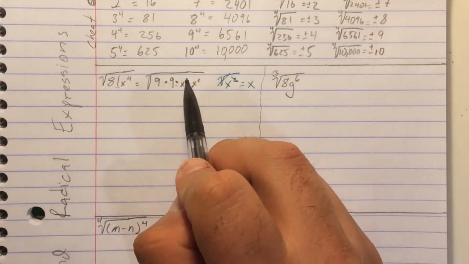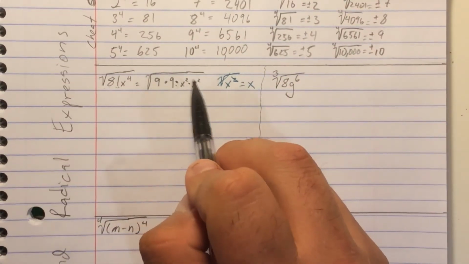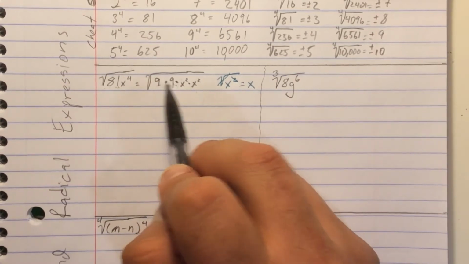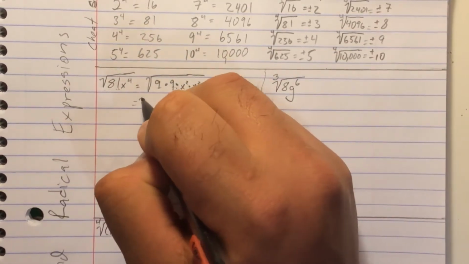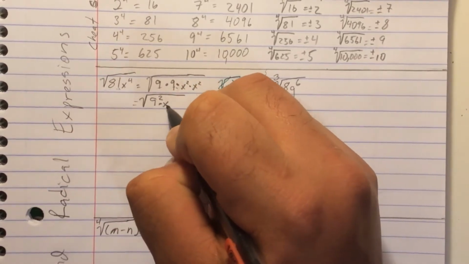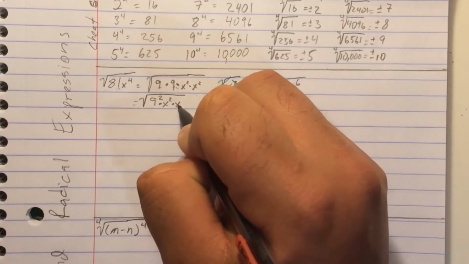So now I know these can reduce. But 9 doesn't really have that option, it's just 9 times 9. But we can rewrite 9 times 9 as 9 squared times x squared times x squared.